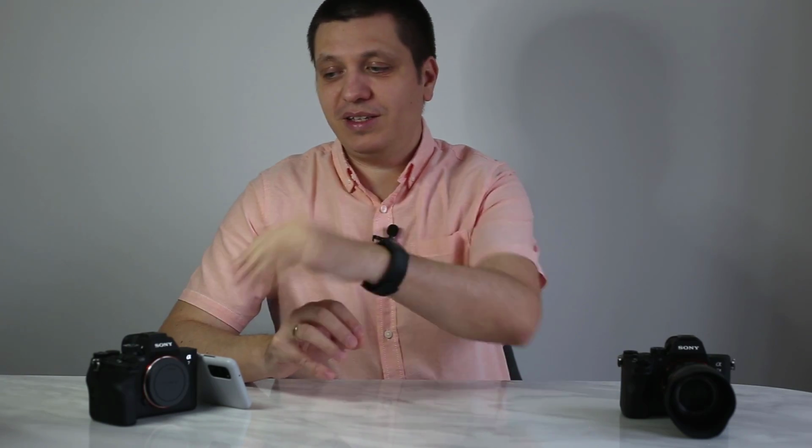Second thing I'm doing, I'm looking for a setting that allows me to disable taking photos without the card being inserted into the camera. Any vendor would have such settings, either Canon, Nikon or Sony. So second thing I'm doing is making sure the camera doesn't take pictures without a card inserted into it.